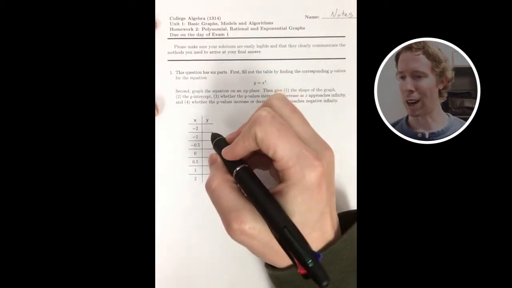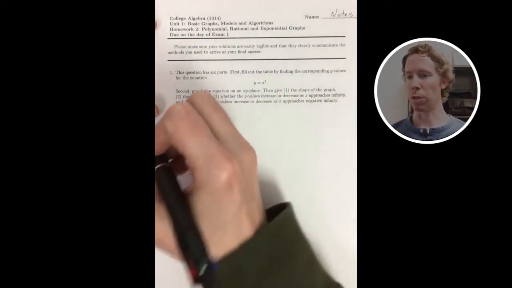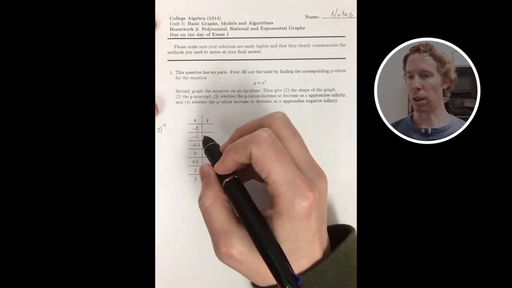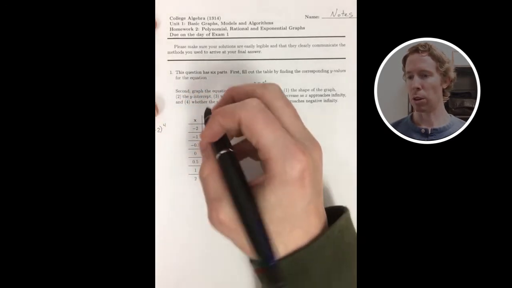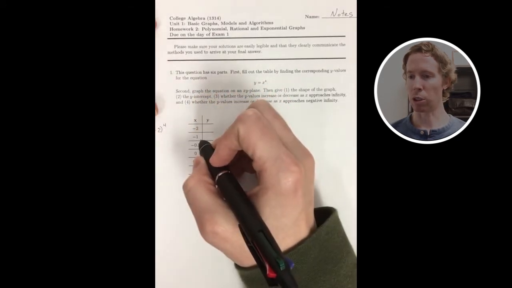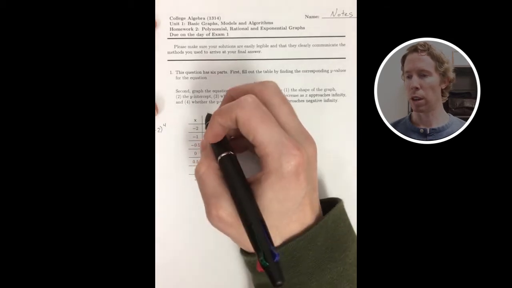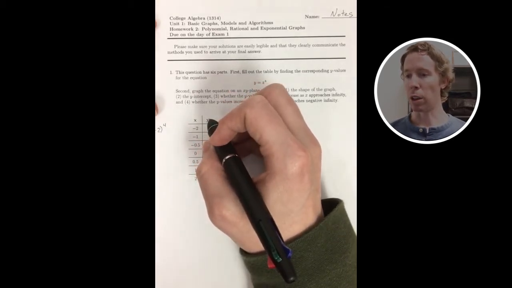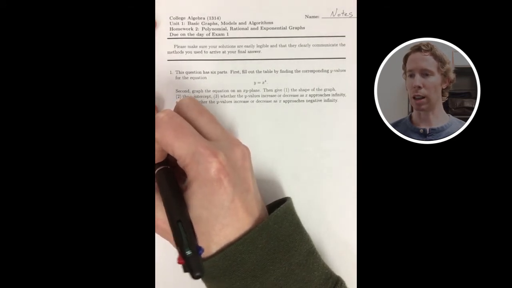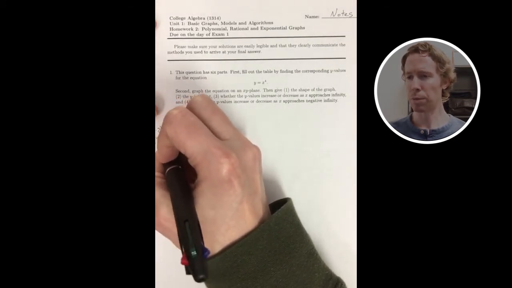On number 1, we're asked to graph this polynomial function, this polynomial equation. The highest power of x is 4. So it could be a little more complicated than the ones we've looked at, linear, quadratic, and cubic, where the highest power was 1, 2, and 3. But we're really not sure yet, so all we have to do to start out is just start plugging in the x values that are given in the table.